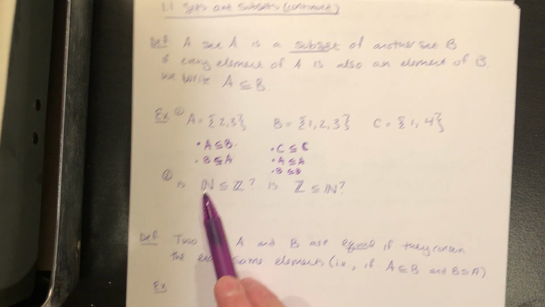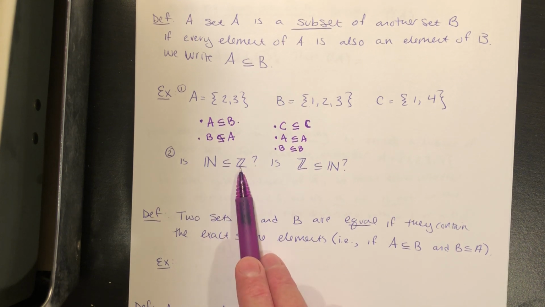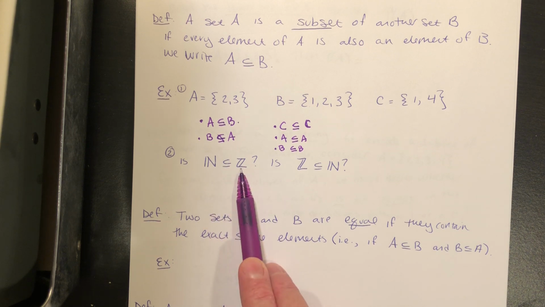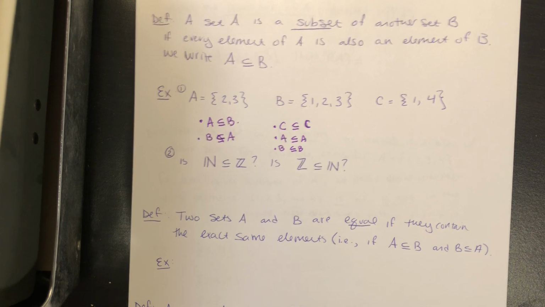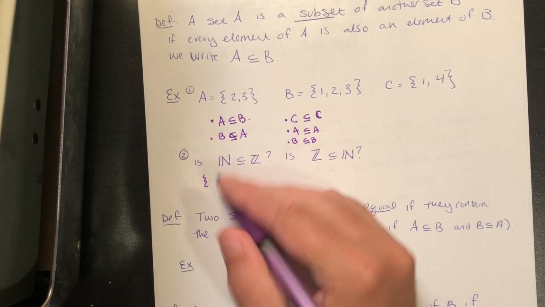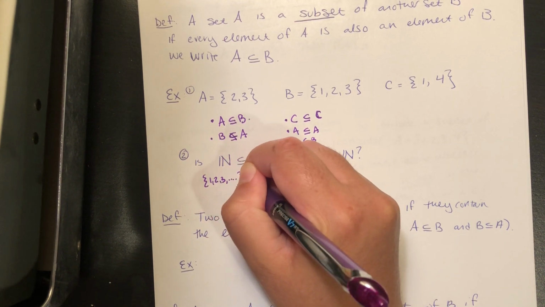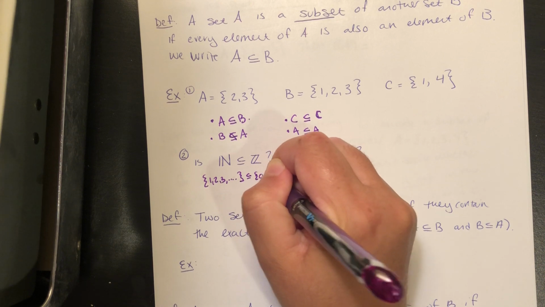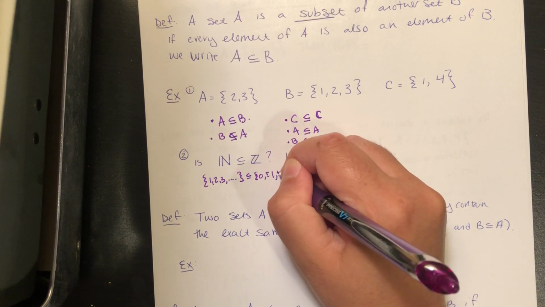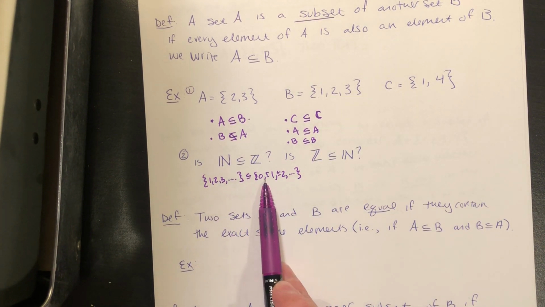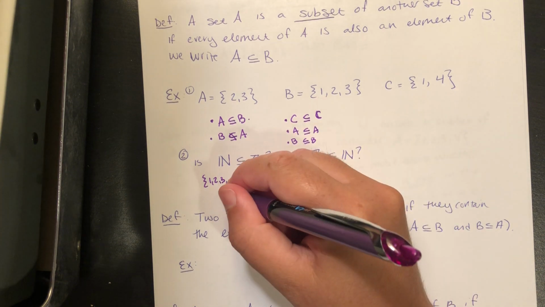All right, now, how about the natural numbers and the integers? Remember from the last video, N means the natural numbers, the positive whole numbers, and Z, the integers, is positive and negative whole numbers along with 0. So is N a subset of Z? Well, we want to check that every element of N is also an element of Z. So 1, 2, 3, etc. Is this a subset of 0, plus or minus 1, plus or minus 2, etc.? Is that true? Yeah, right? 1 is an element of Z as well. 2 is an element of Z as well. 3 as well, etc. So this is a yes.